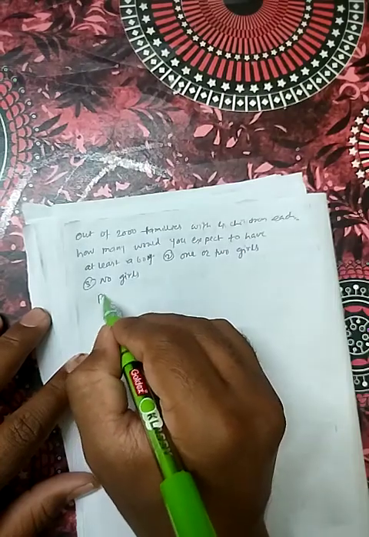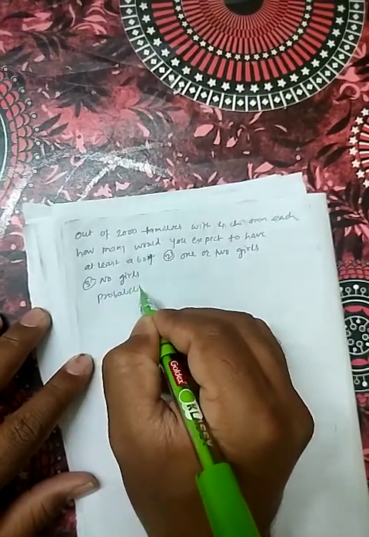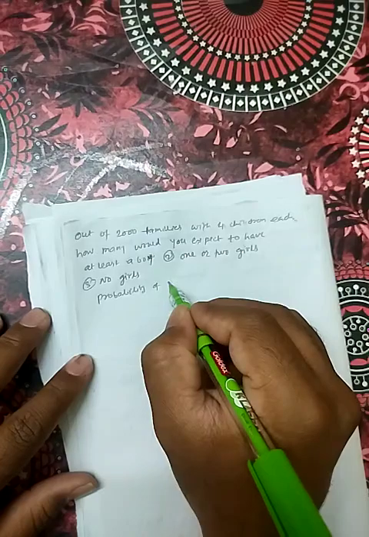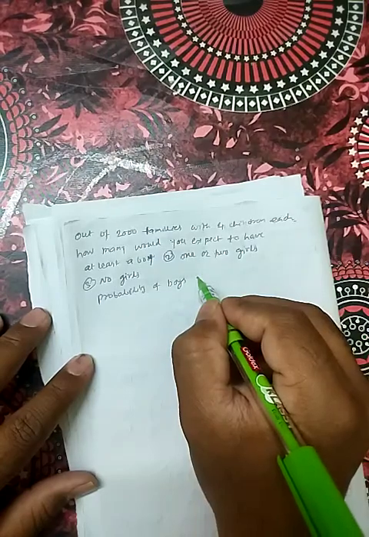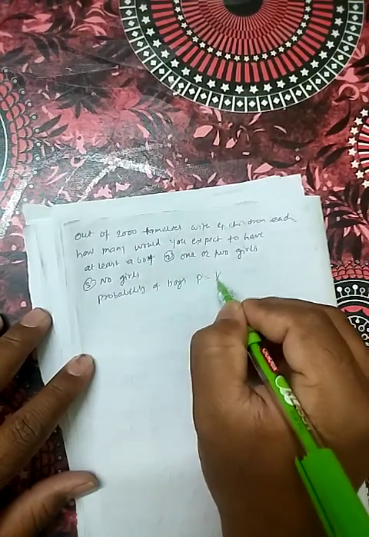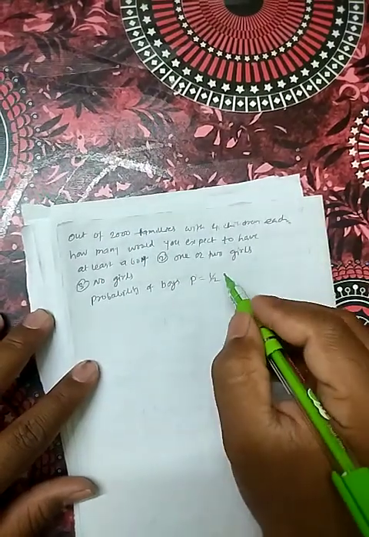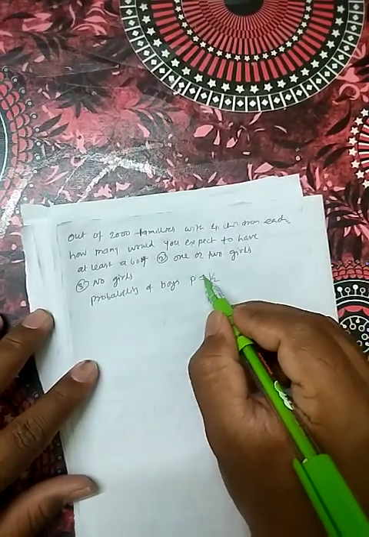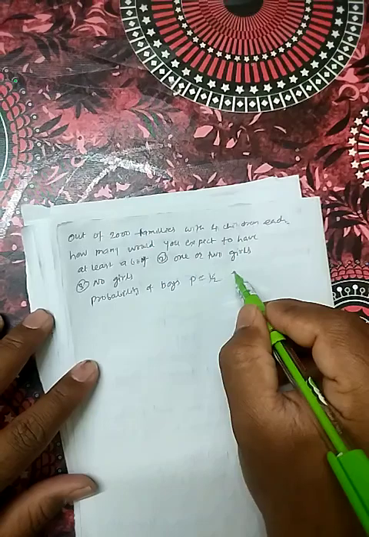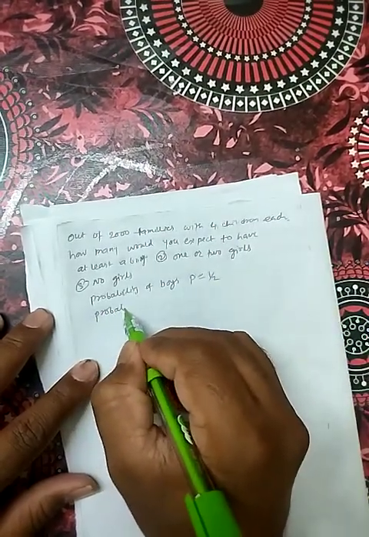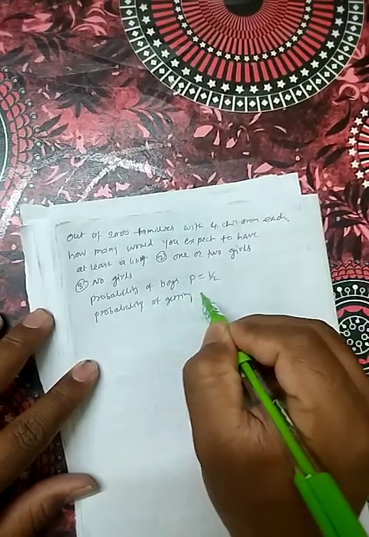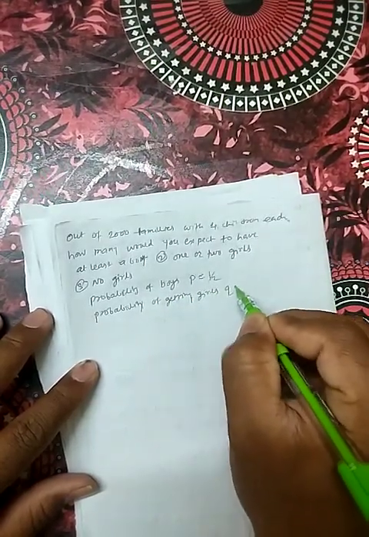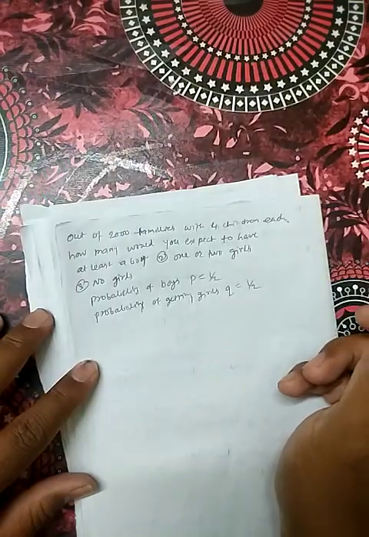Let us see probability of boys, p is equal to half, and probability of getting girls, q equal to half.